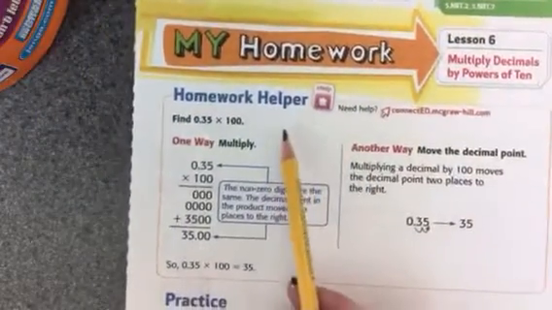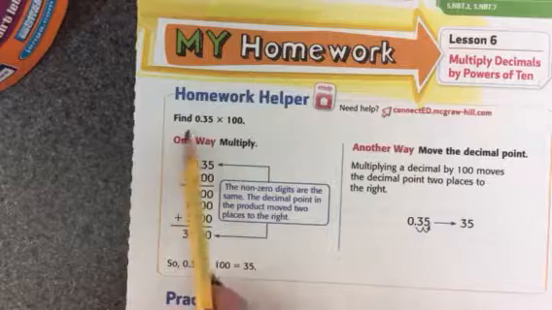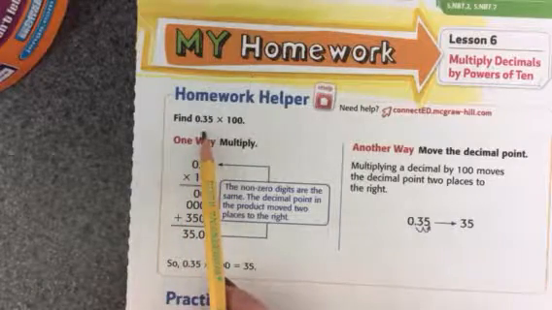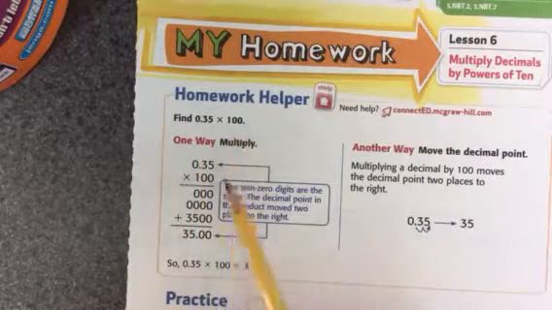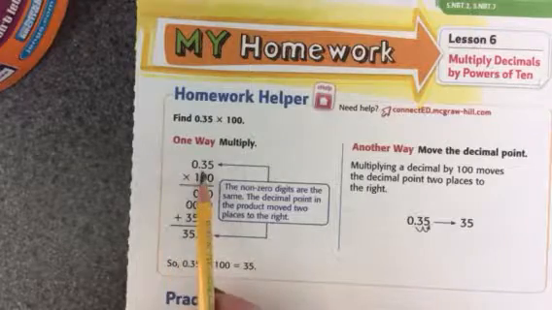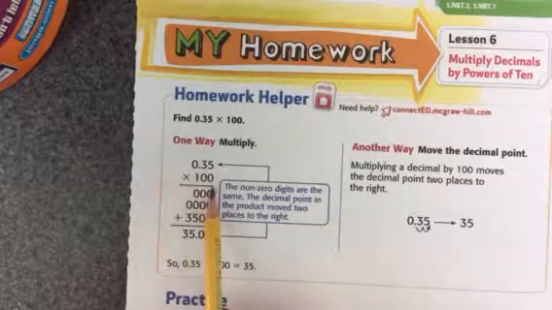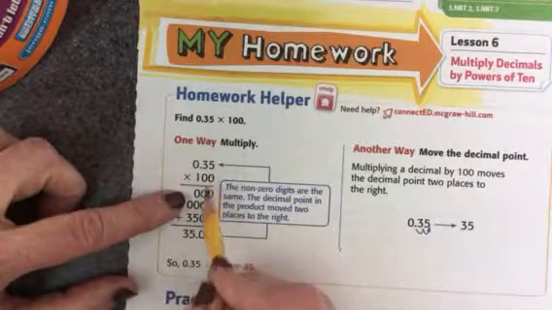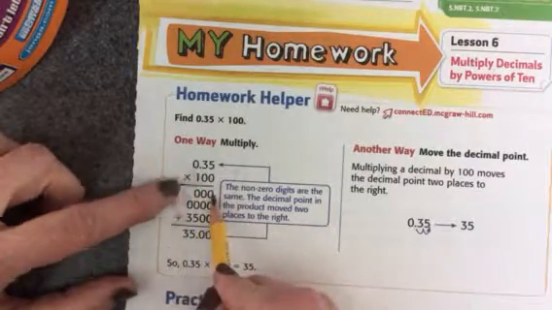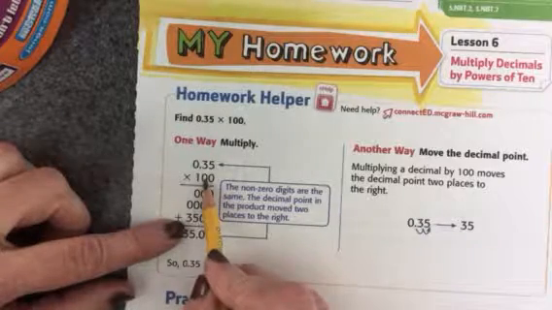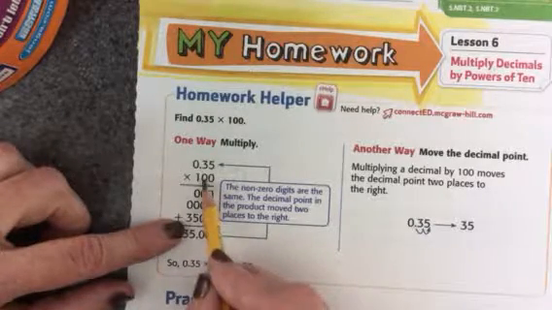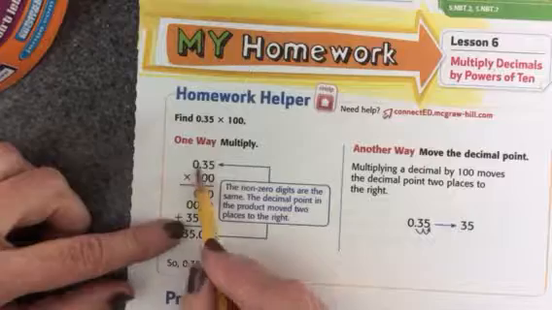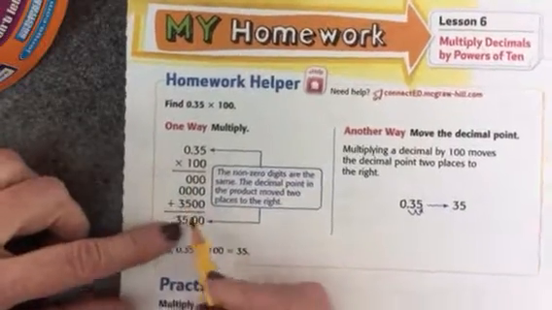Let's check out this homework helper section right here. If we're going to multiply a decimal by a power of 10, we can do it this way. Here is 35 hundredths multiplied by 100. Here I multiply 0 times 5, 0 times 3, and 0 times 0. Then I'm multiplying in the tens column, so I put a 0 down. 0 times 5, 0 times 3, 0 times 0, and I get all of those zeros.